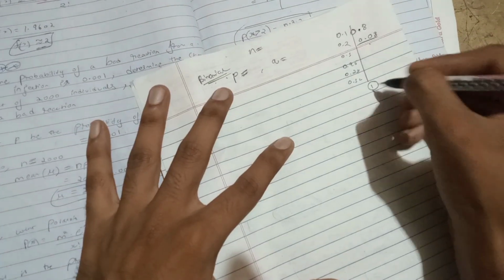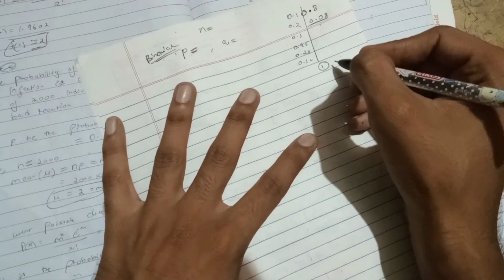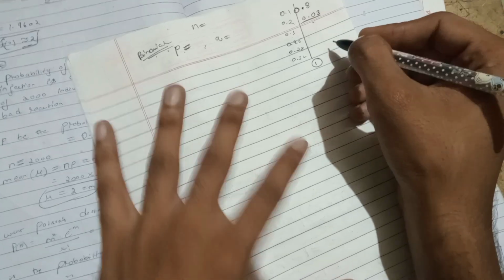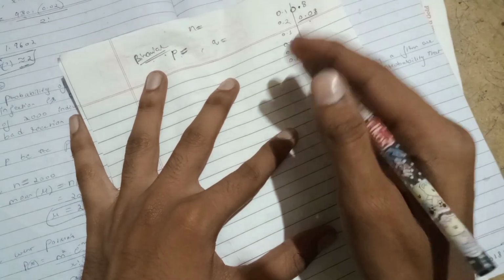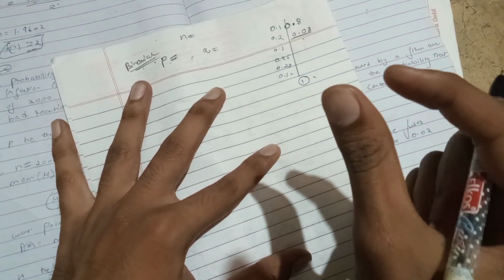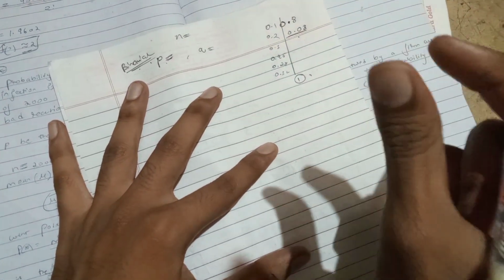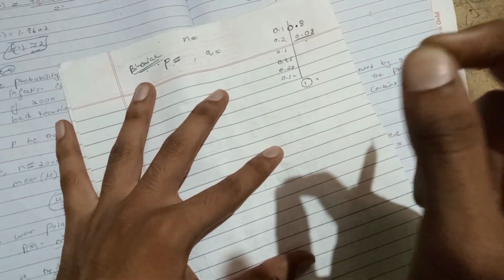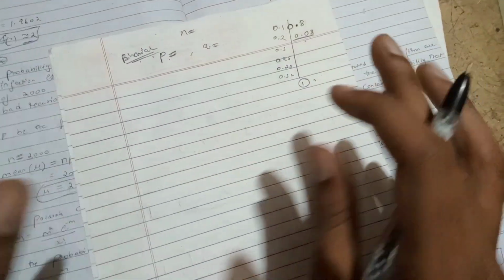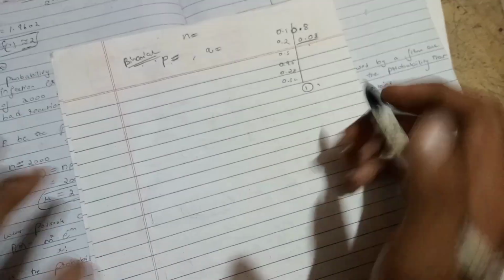First parameter, you have to see that both p and q values should have, like 0.1, after the point a valid, non-zero number. Then it is to be done using binomial distribution. If such conditions appear, then straight away you can do it by binomial distribution.